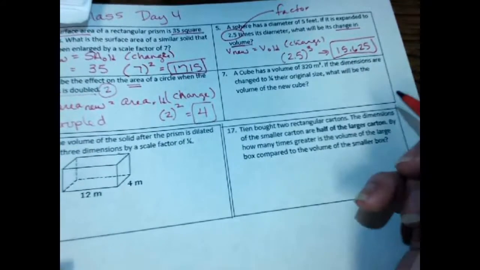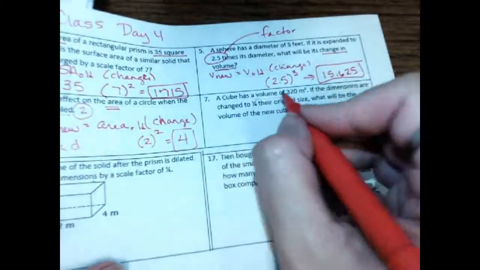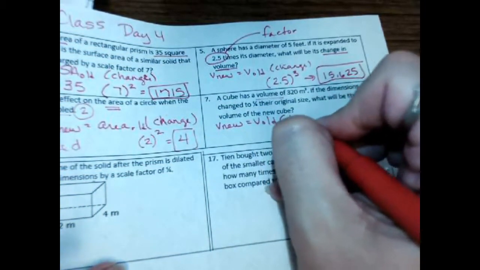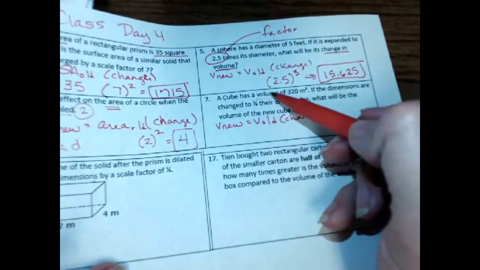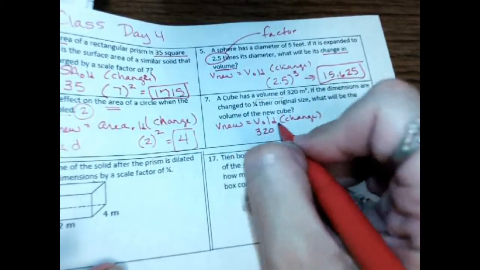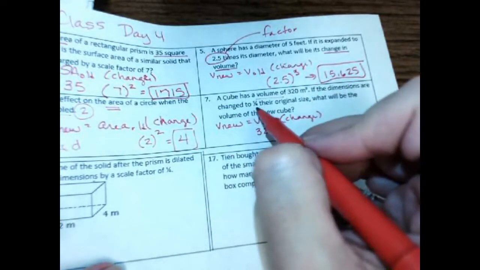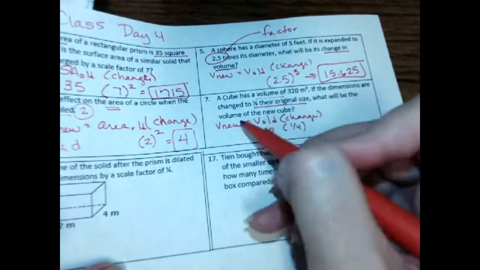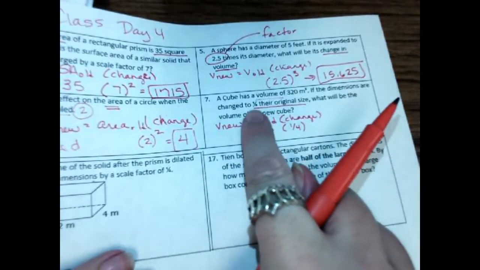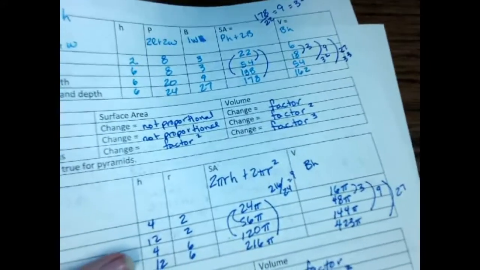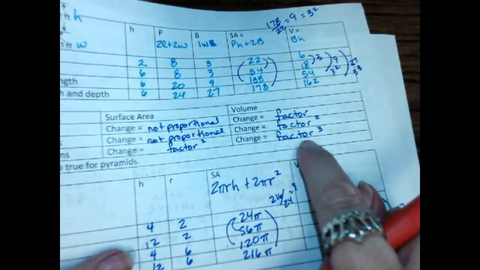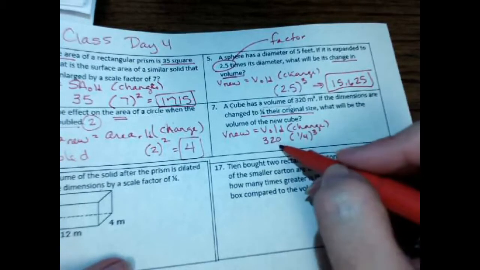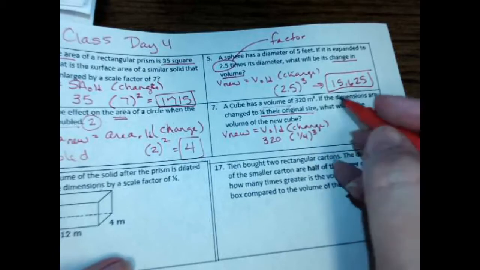Or 4 times bigger, we use the word quadrupled. Number 7, it's volume. So I'm going to write my volume formula. And the cube has a volume of this much, so that's my old volume. If the dimensions are changed by 1/4 their original size, so there's my factor, 1/4, what will be the volume of the new cube? So we're changing all the dimensions by 1/4. So volume, changing all 3 of our dimensions, that's factor cubed. So in my calculator, I put 320 times 1/4 to the third power, and that's 5.